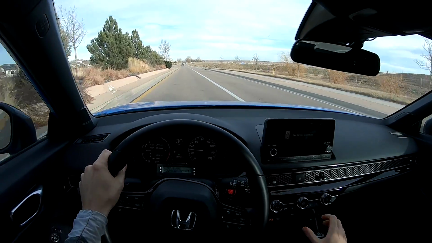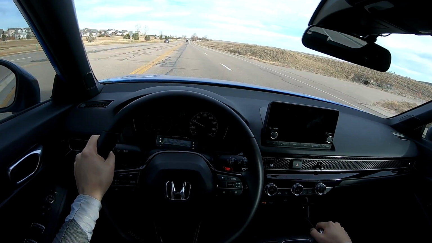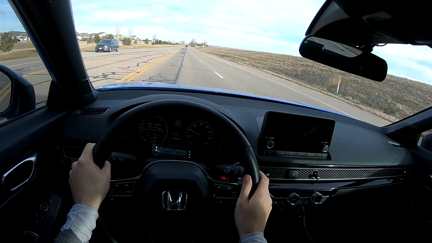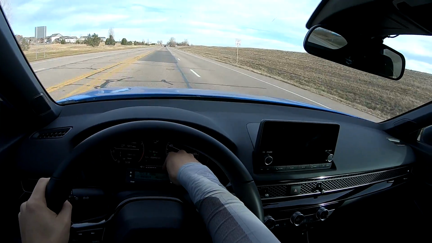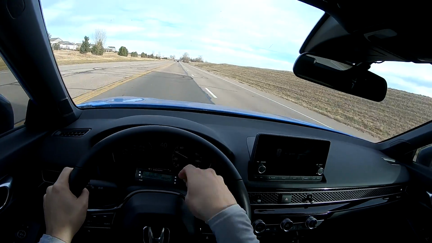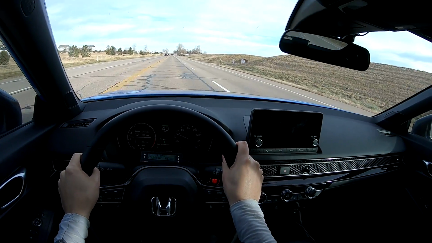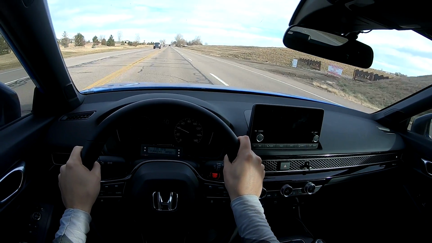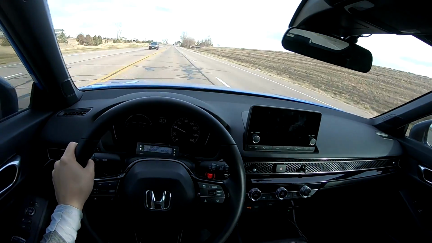I have the trip ready to reset. We're gonna get the speed up, get the cruise control on. I have my finger on the reset button. All right, so I'm expecting 75.6 again. I'm expecting it to be really, really consistent. But we'll see.